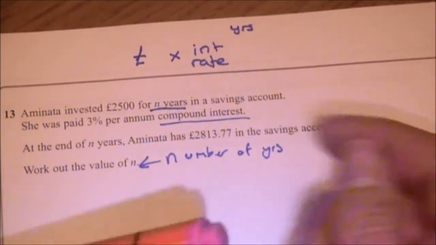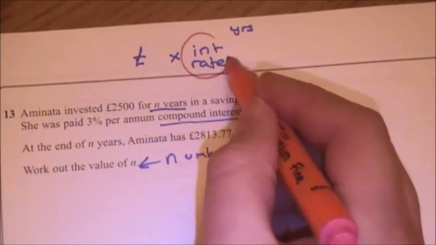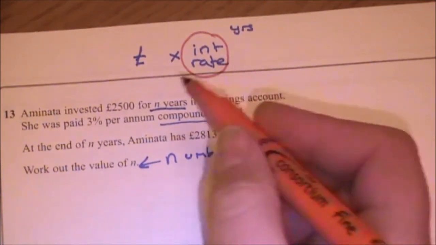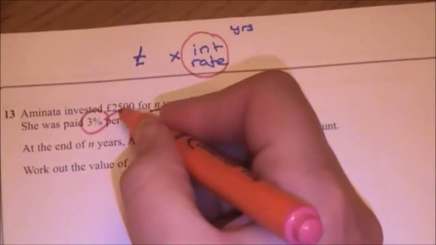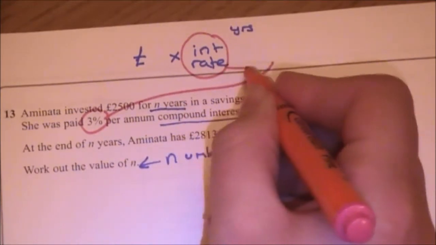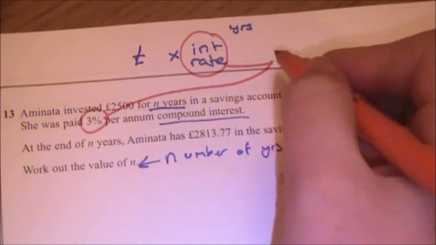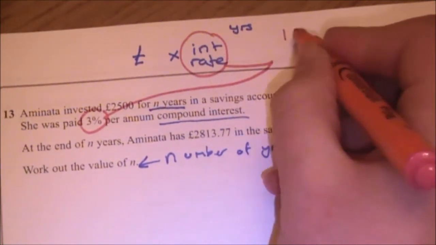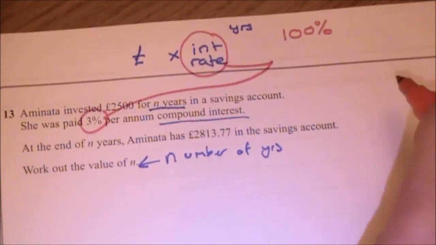Now in order to find the interest rate that we're going to end up multiplying by, we can see that the question mentions 3%. Do not be tempted to use 3%. We are talking about interest here. So she already had in her account 100% of her money.